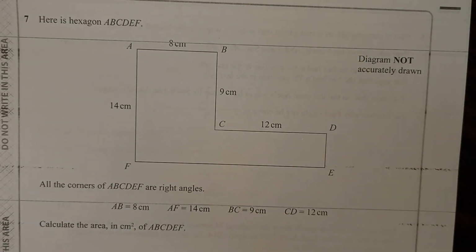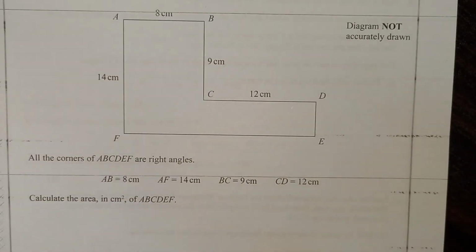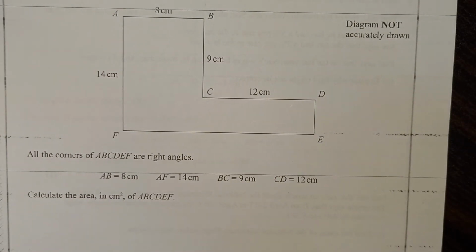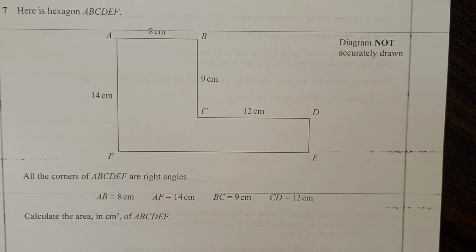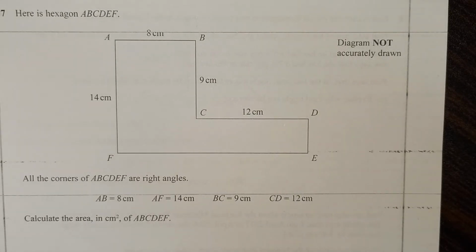Here is hexagon A, B, C, D, E, F. Now the sides and names are given. All corners of A, B, C, D, E, F are right angles. So you know that all sides, all angles are perpendicular, and they are 90 degrees. Also the lengths are again briefed below, and we must calculate the area in centimeter squares of A, B, C, D, E, F. So before finding out the area, you always need to be careful about the units.